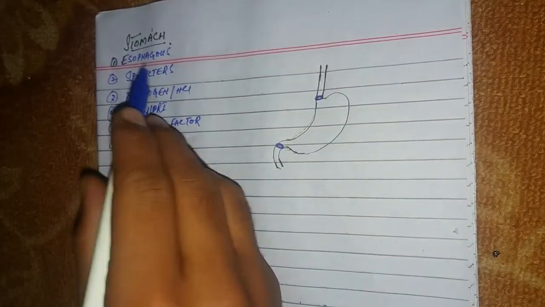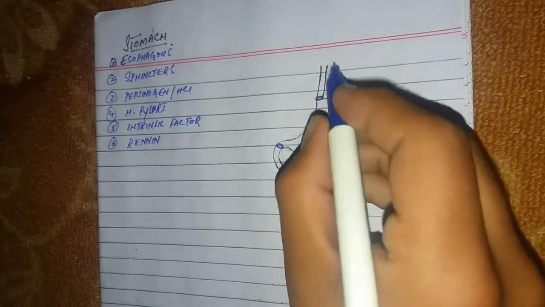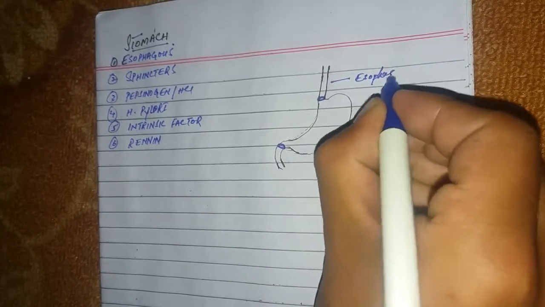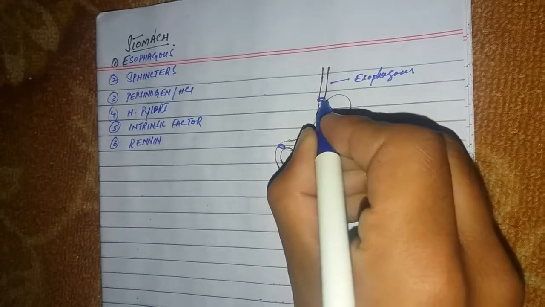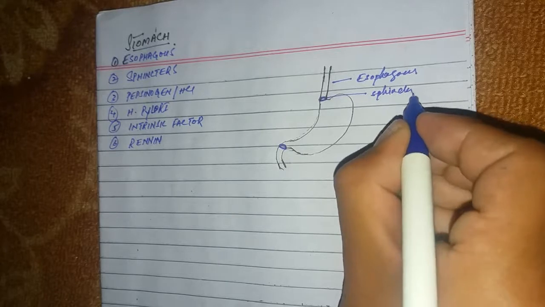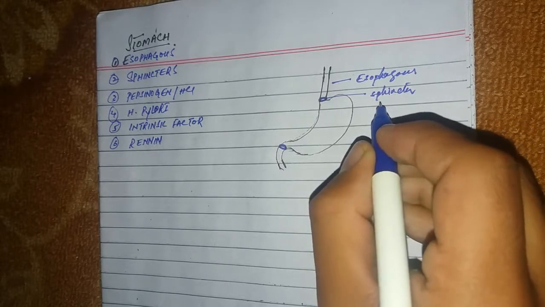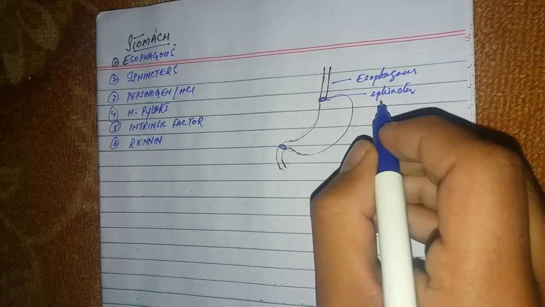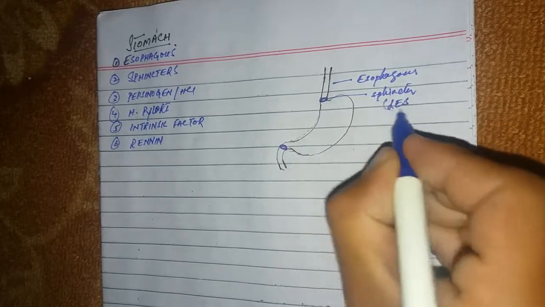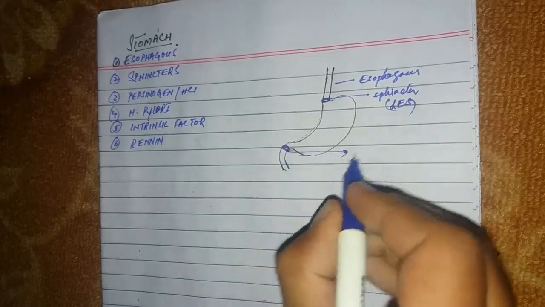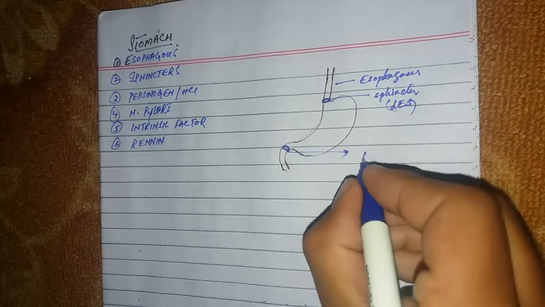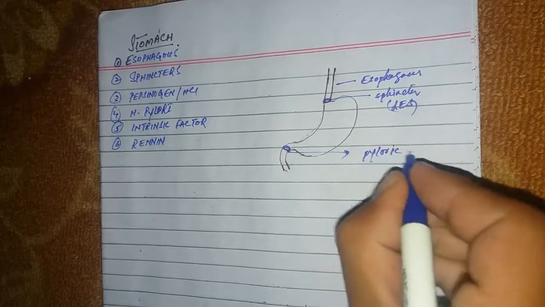Stomach. First of all, this is the esophagus. This is a sphincter. This sphincter is also known as the lower esophageal sphincter. This is also a sphincter, and this sphincter is known as the pyloric sphincter.